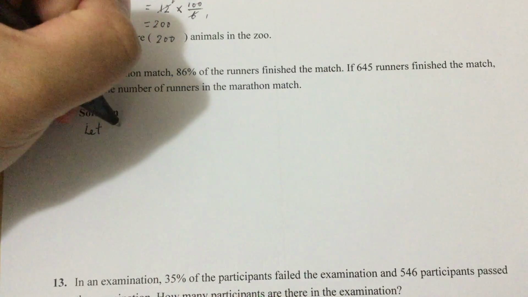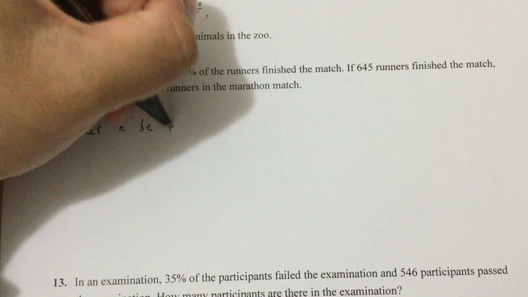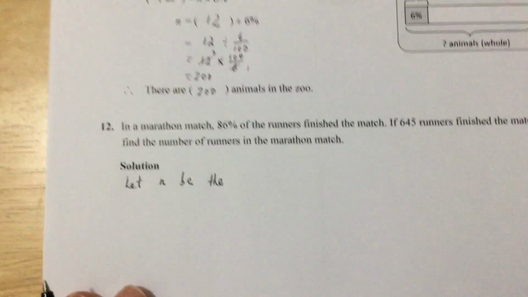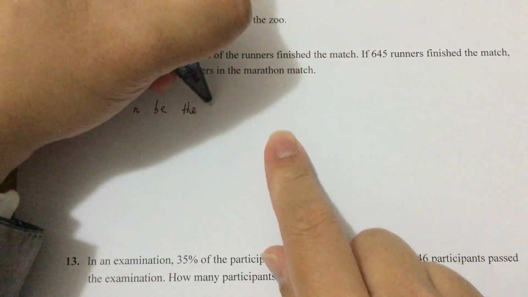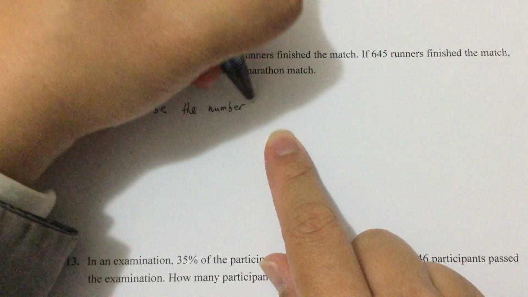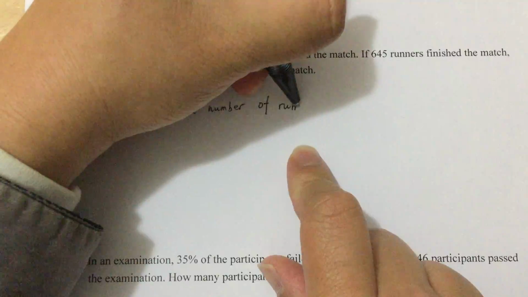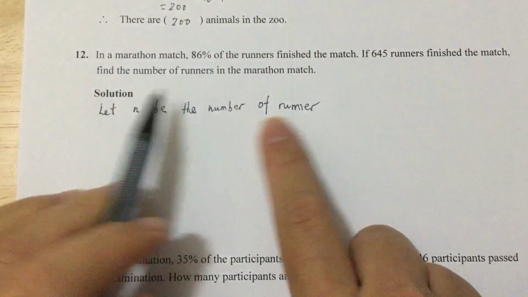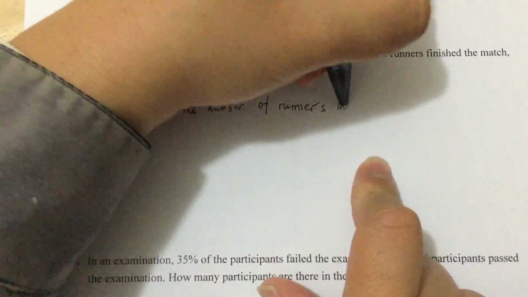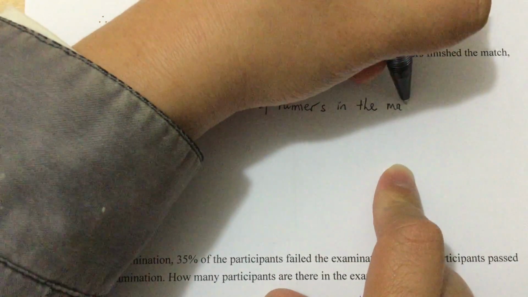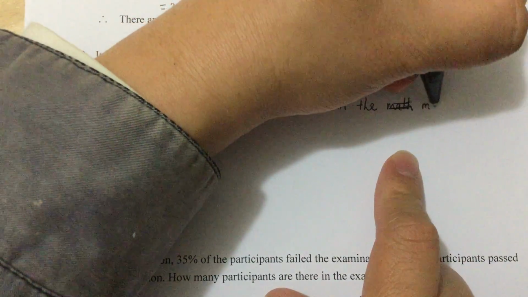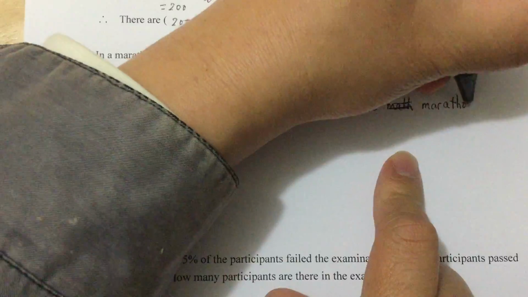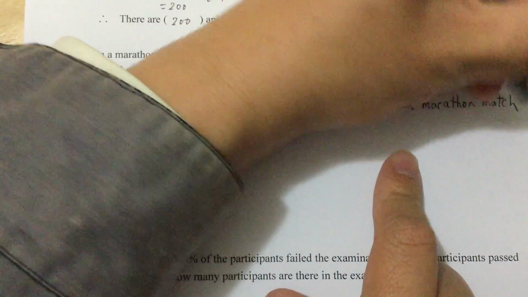So let n be the number of runners in the marathon match. Okay, we have something like this first.